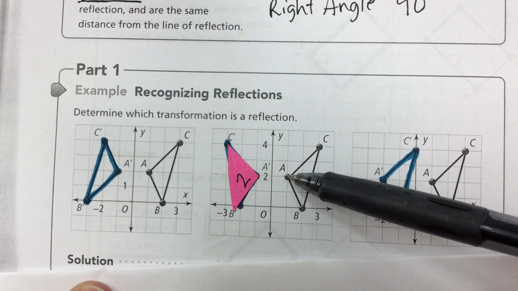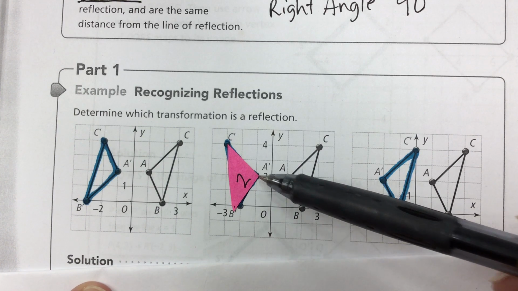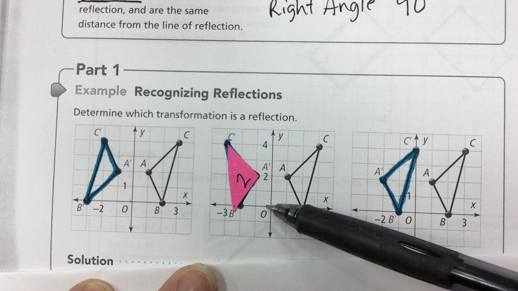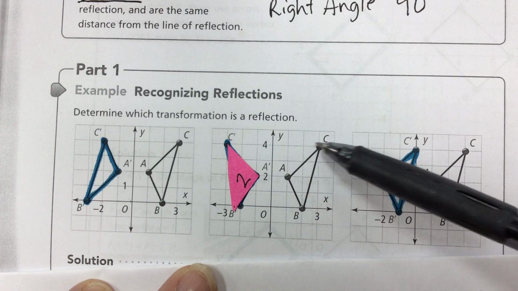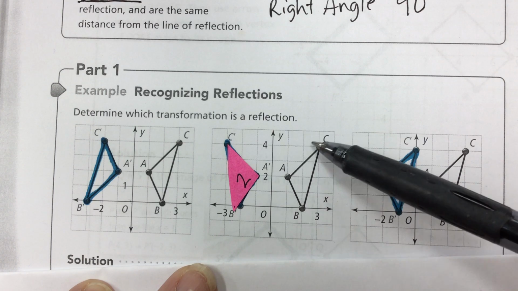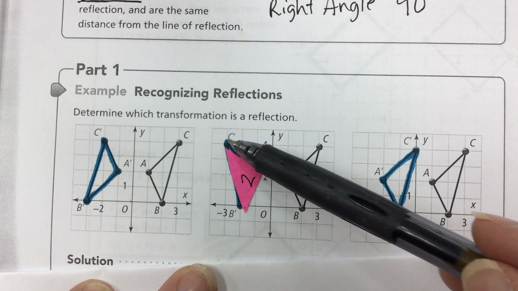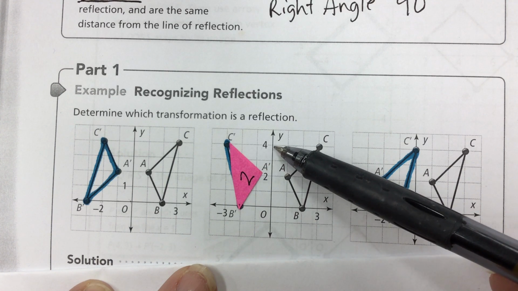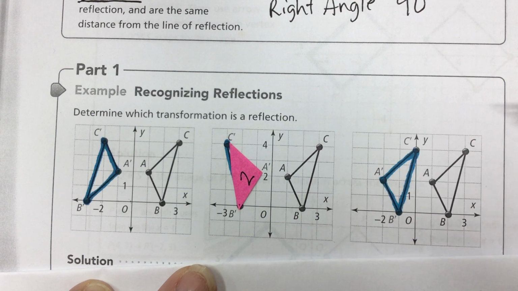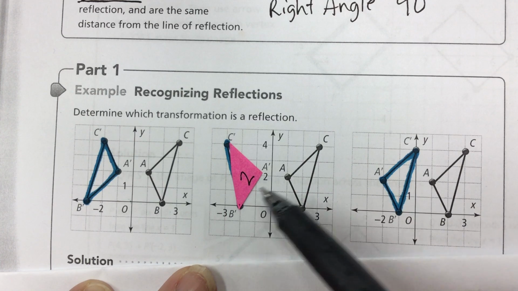So if it's 1 point away from the y-axis on the right side, when you flip it over, it's 1 point away here. Let's look at B. B's 2 points. Yes. C is 1, 2, 3 away from your line of reflection. If you flip it over, C on this side should be 3 points away from the line of reflection, and it is. So this is my correct answer.